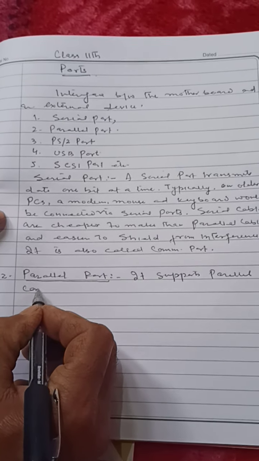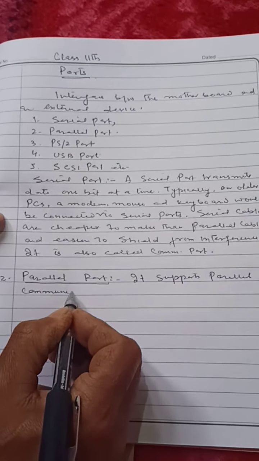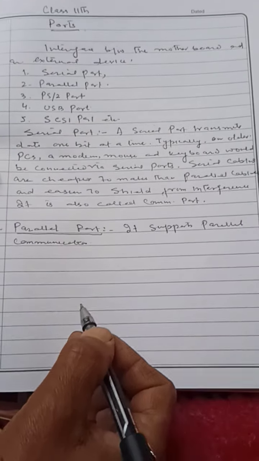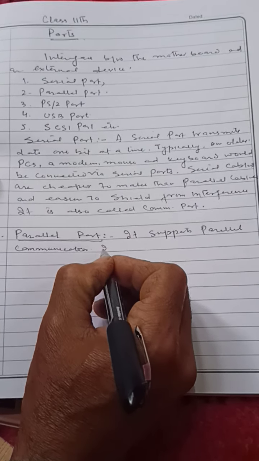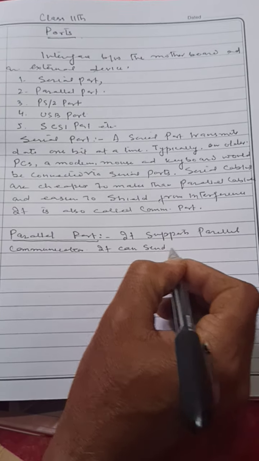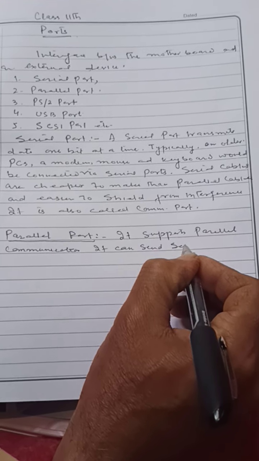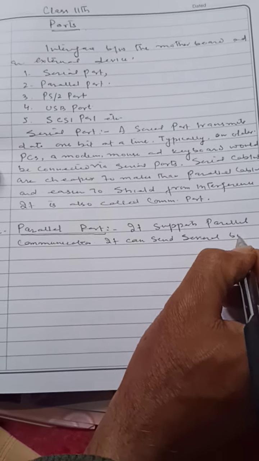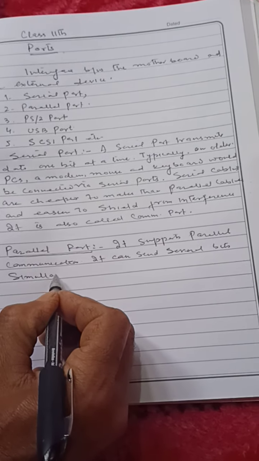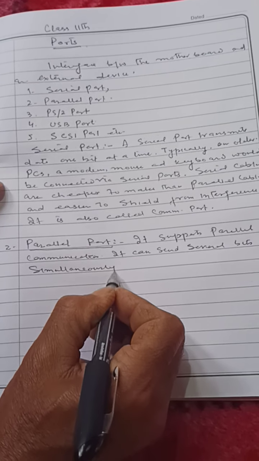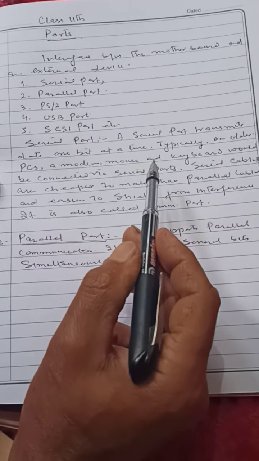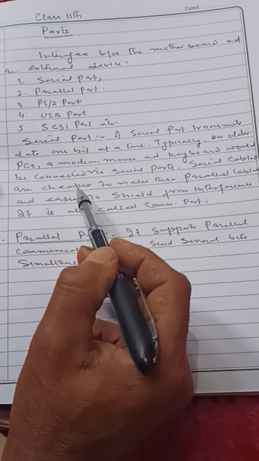It can send several bits simultaneously, but in serial port it can send only one bit at a time.